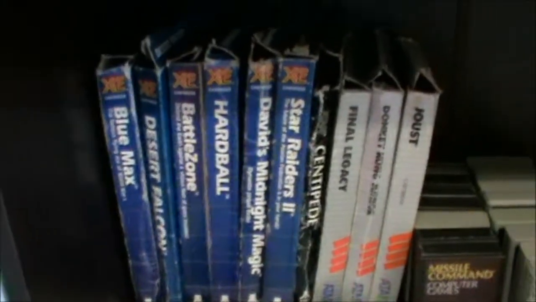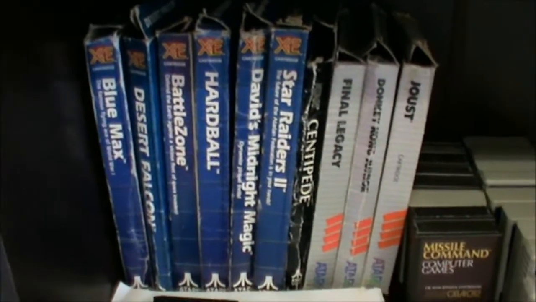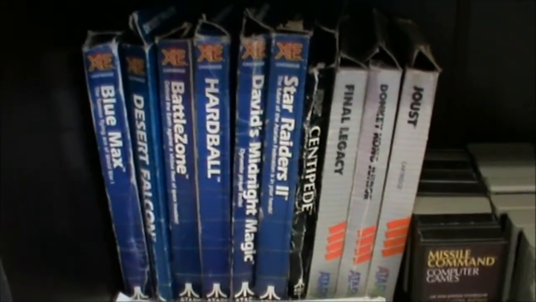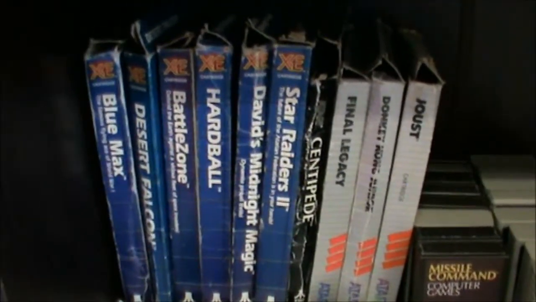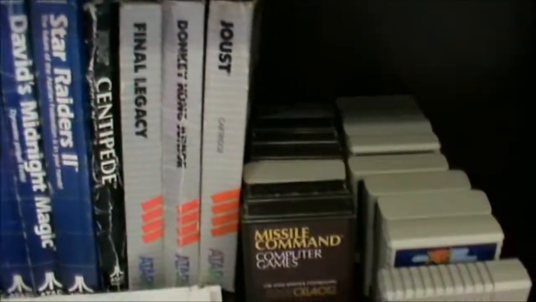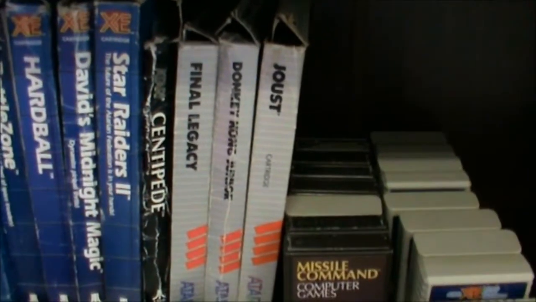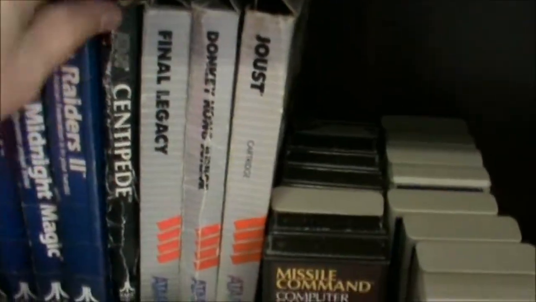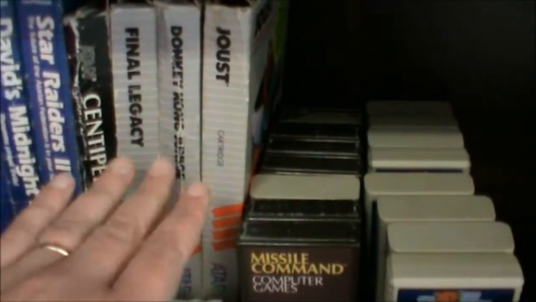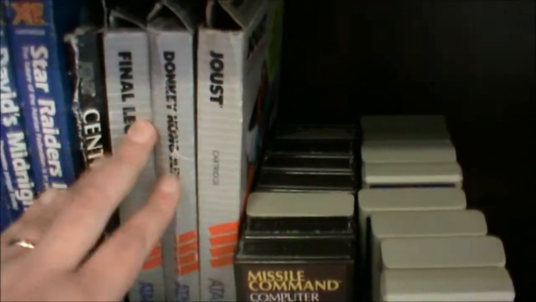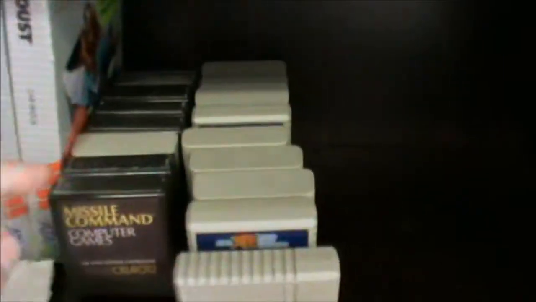Then we come down to the next shelf. We've got the software for the Atari 8-bit computers. So I've got a few boxed XE labelled ones, and then a few boxed. Well, there's one boxed original, and 3 boxed of the middle series, and then various loose cartridges. Some of them I've taken around the boxes. So I do have quite a few 8-bit software titles.